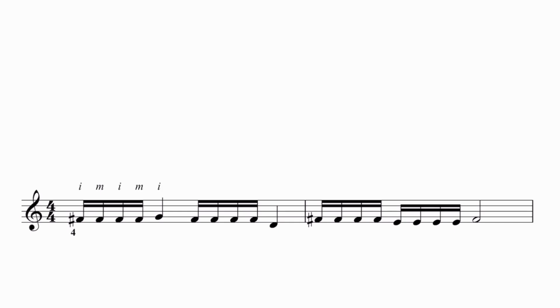Let's study the first phrase of Huckleberry Pie. I'll play it again and we'll go through it, writing the rhythm syllables above the notes. Feel free to write this on your own music as we continue.